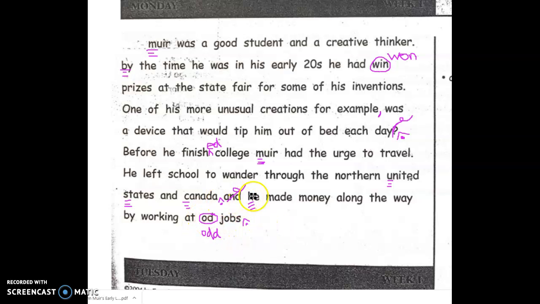We don't want our sentences to be too long. Hope this helps with your answers. I hope you got most of these.